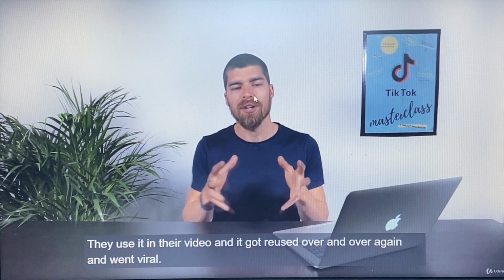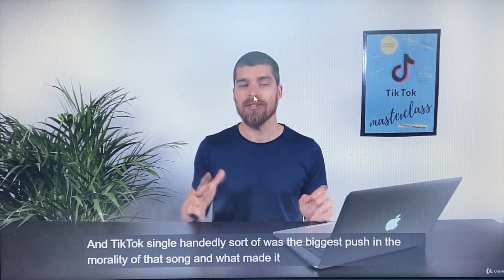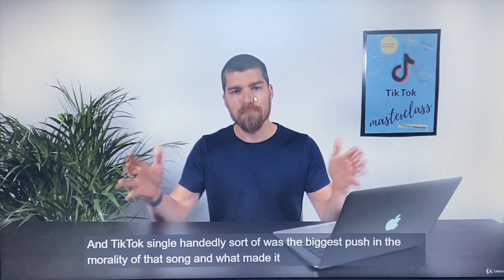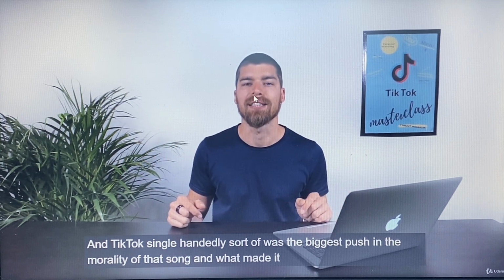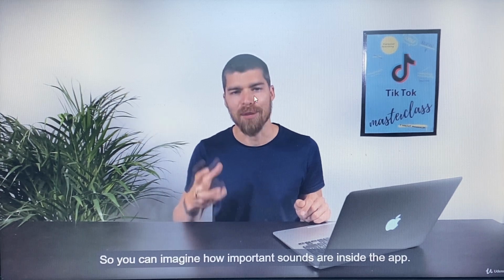Somebody uploaded it, they used it in their video, and it got reused over and over again. It went viral, just crazy. And TikTok single-handedly was sort of the biggest push in the virality of that song and what made it stick on the Billboard top charts for the longest time ever. So you can imagine how important sounds are inside the app.